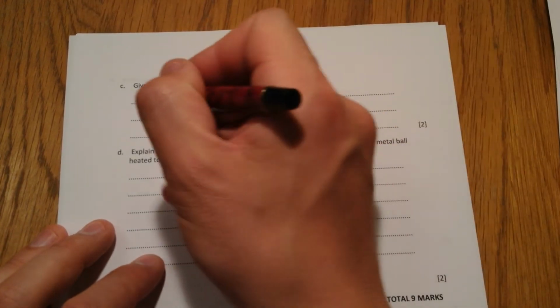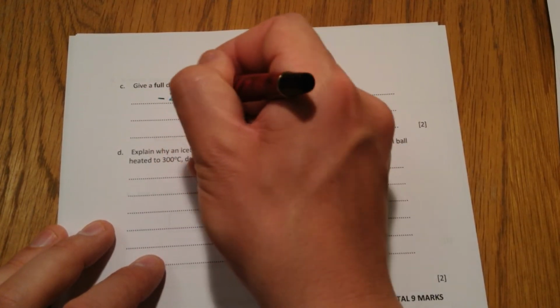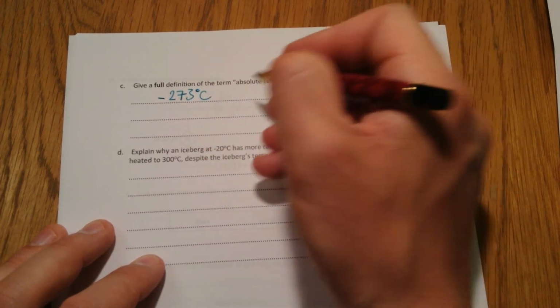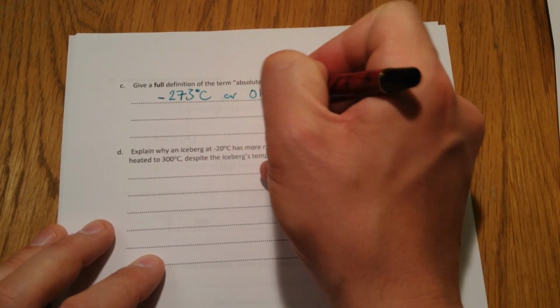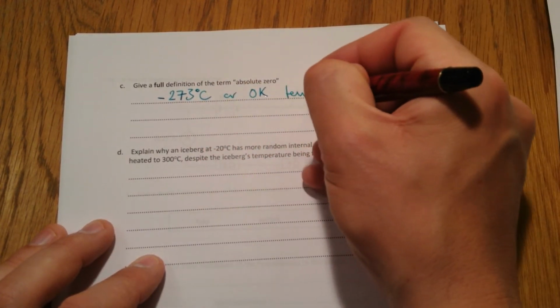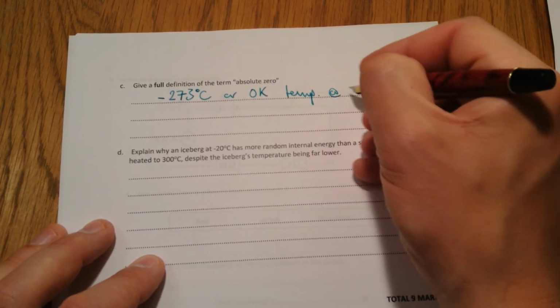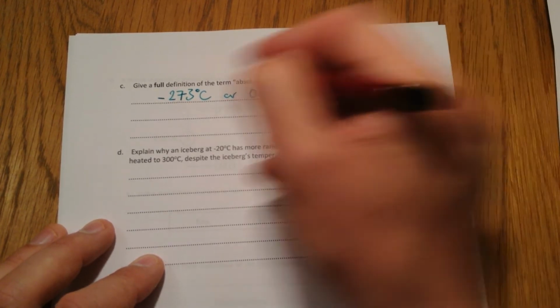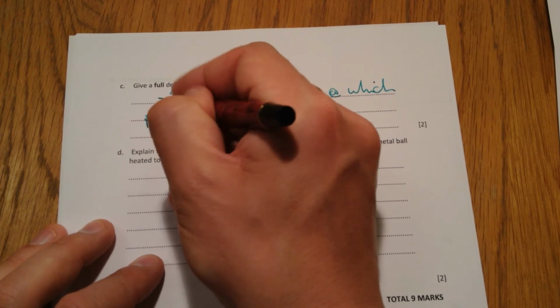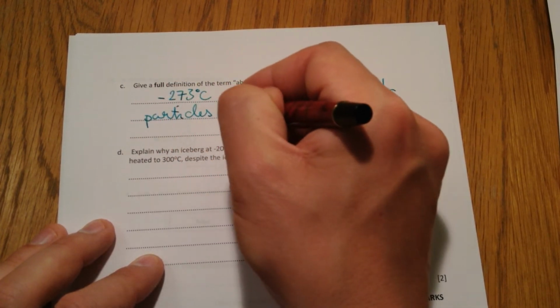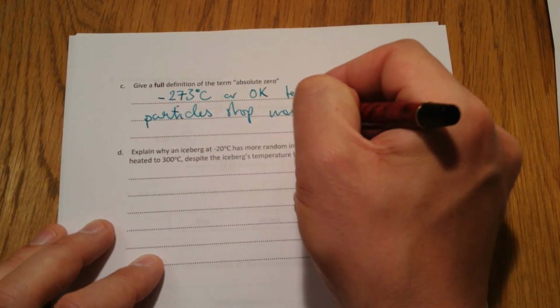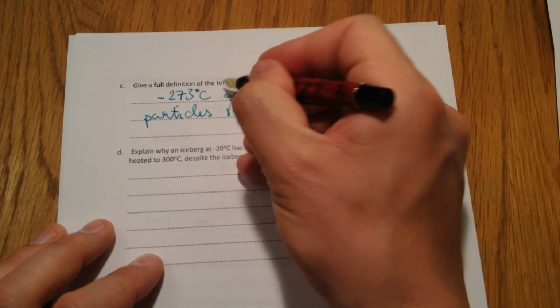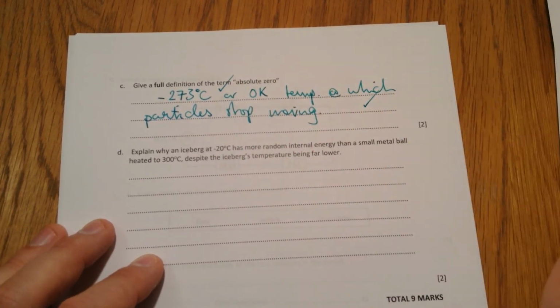What is absolute zero? Well, I hope you all remember this, something to learn. Minus 273 degrees C, or 0 K. It's the temperature at which particles stop moving. Probably both marks needed there, description and a value.